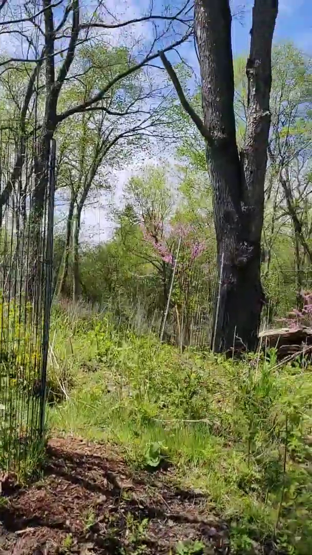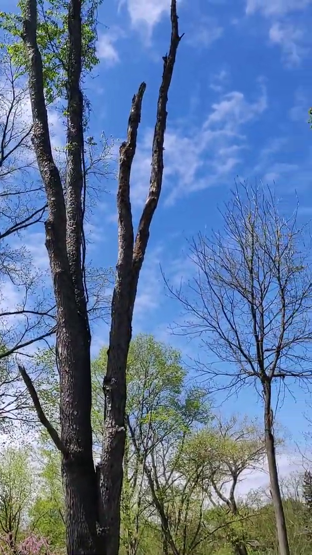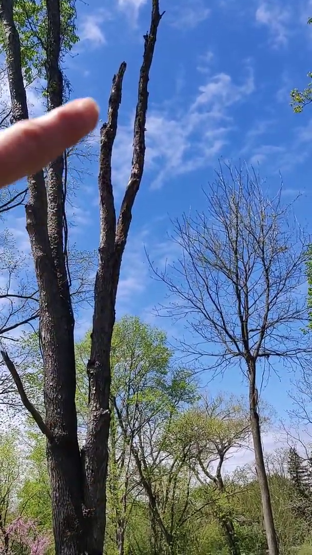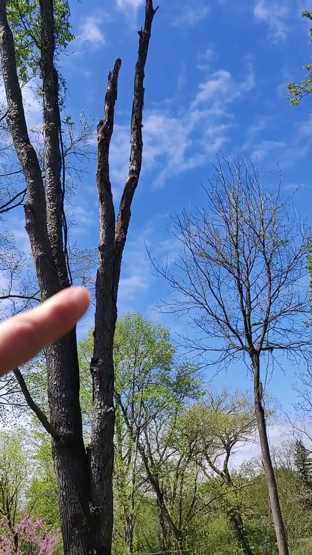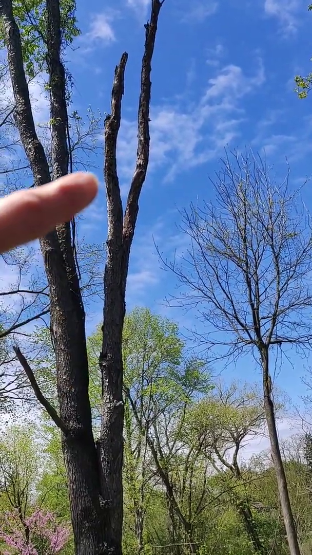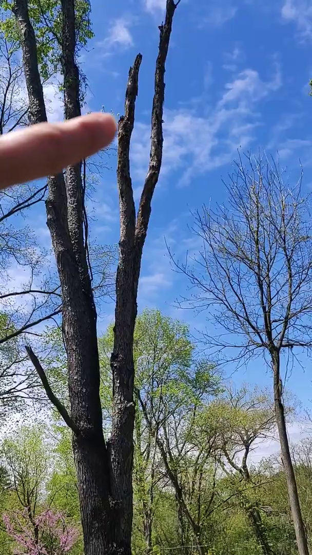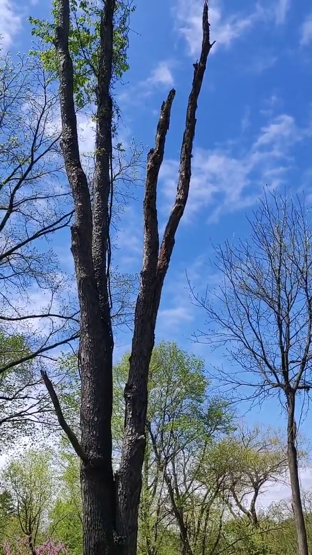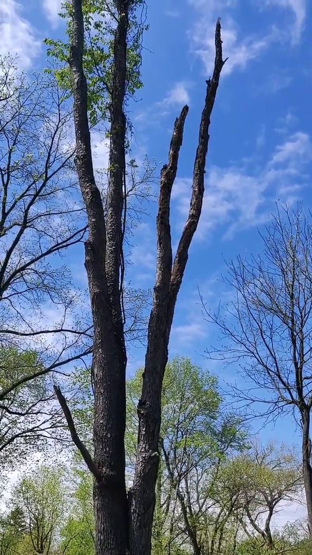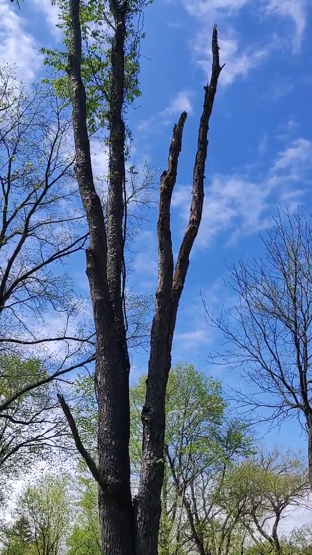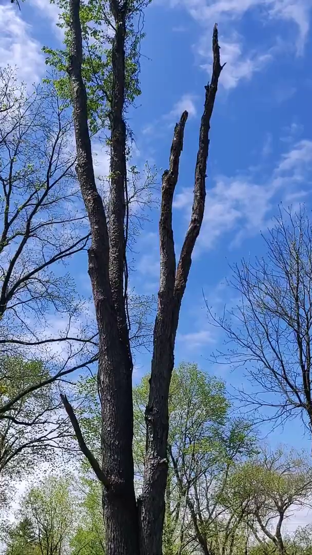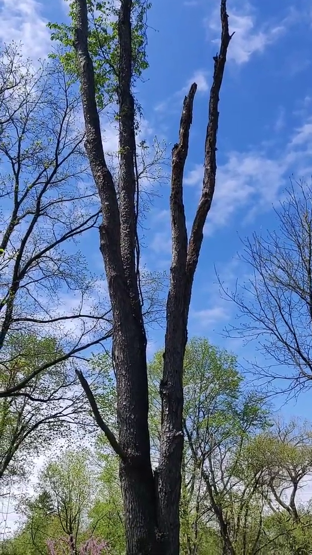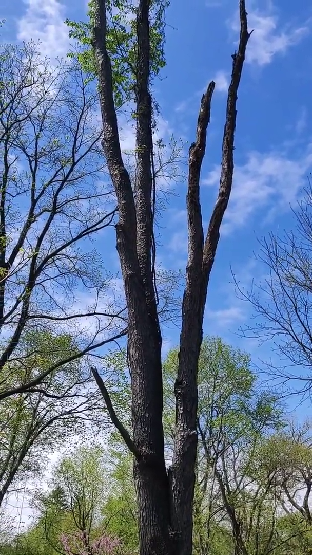Here is another example of a shelter. See that snag right there? There's a bunch of holes in it. And those holes have been made by woodpeckers. Woodpeckers make those holes to create a cavity, which is where they'll build a nest and seek shelter.